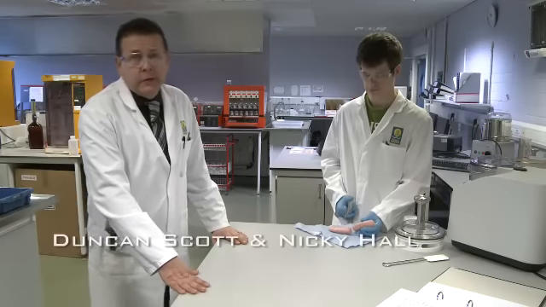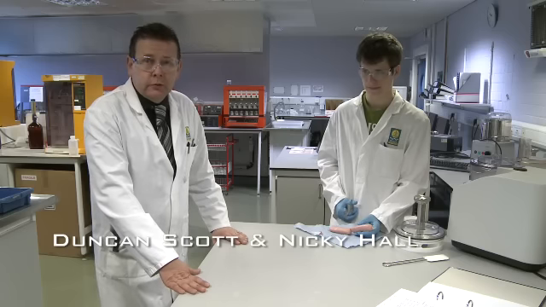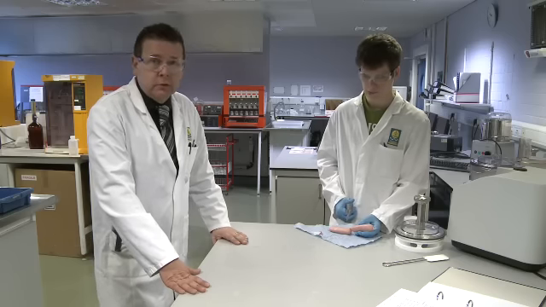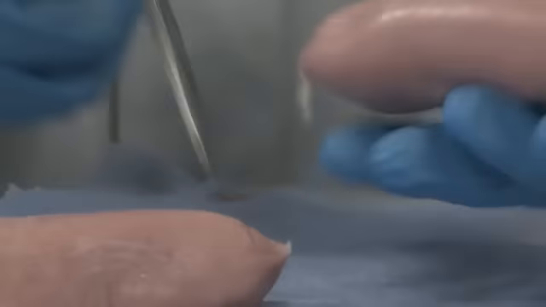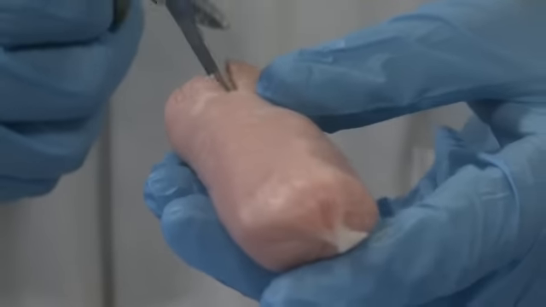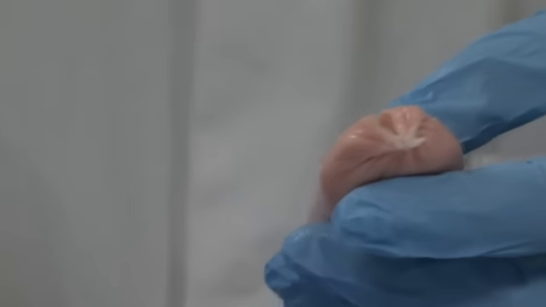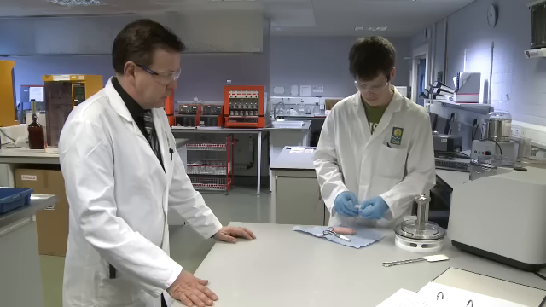Today we're going to look at the analysis of the meat content of a sausage, the crucial parts of that being the moisture, the nitrogen and the fat. As part of that process, we will remove the skin of the sausage, as the skin does not account for any part of the meat content.